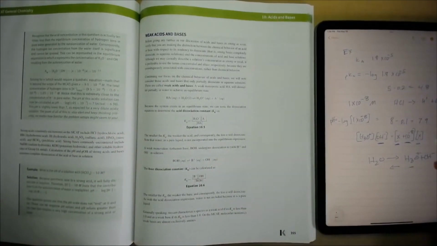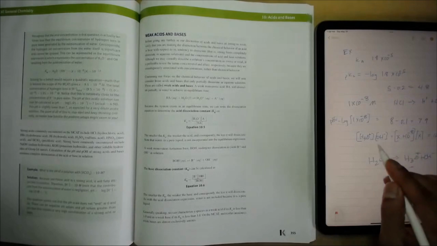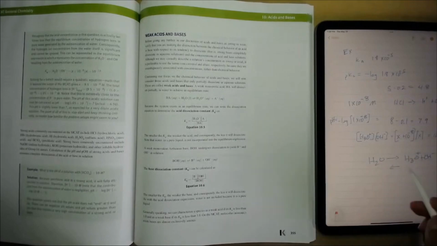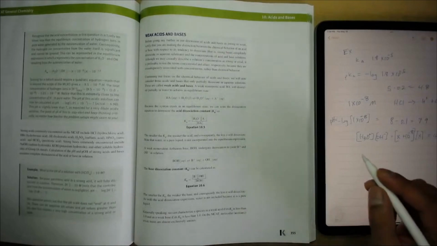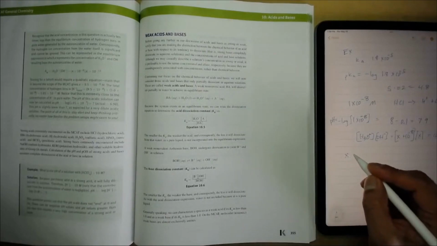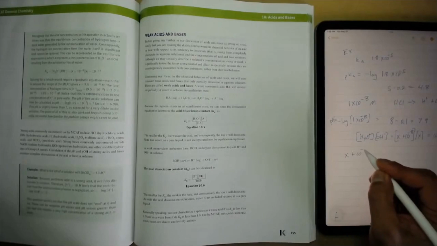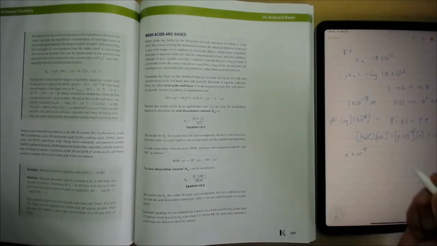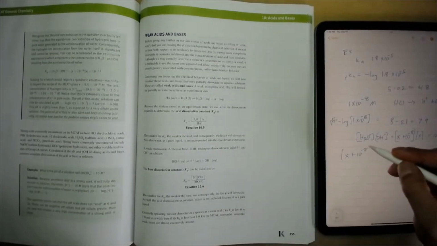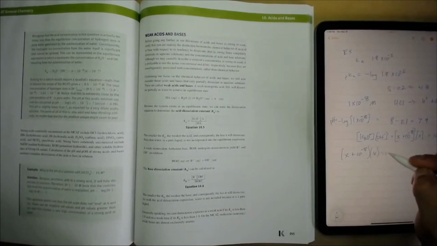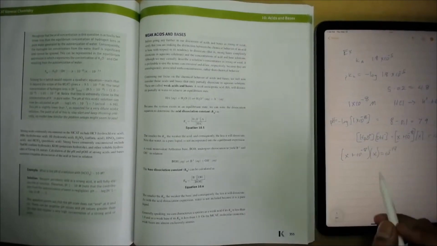So this equals 10 to the minus 14: x plus 10 to the minus 8, times x, equals 10 to the minus 14. How do you solve that?